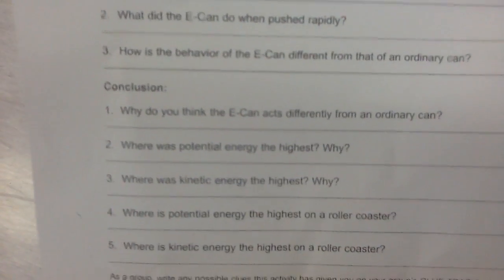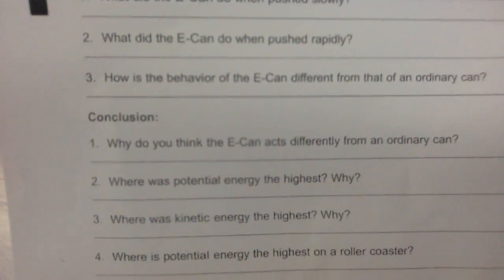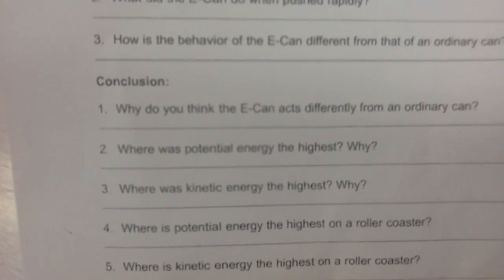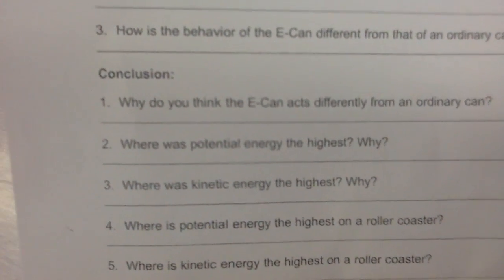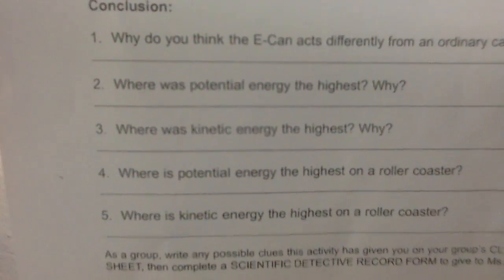Number 2, what was the potential energy? When was the potential energy highest and why? You don't have your lab logs with you, so let me remind you. Potential energy is stored energy. It's not being used yet, but it's about to be used. That's potential energy, so please answer that question.